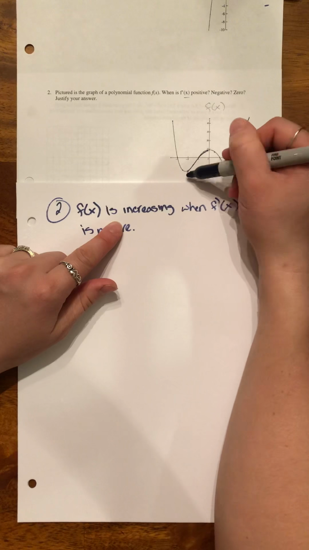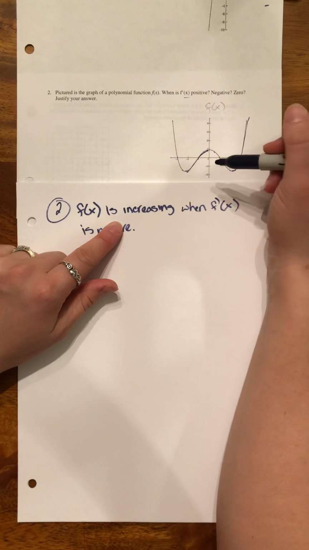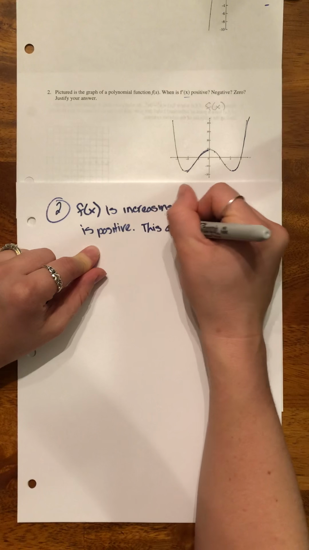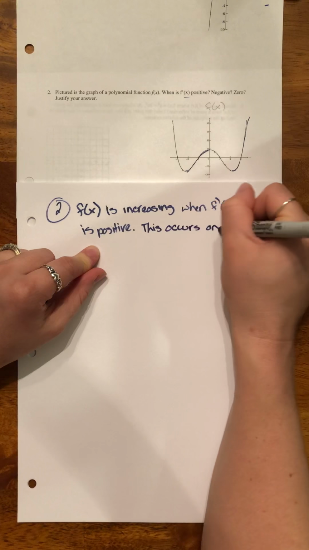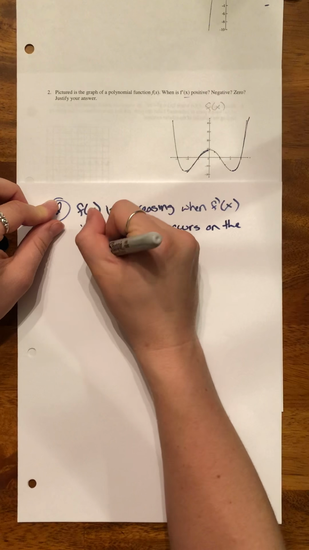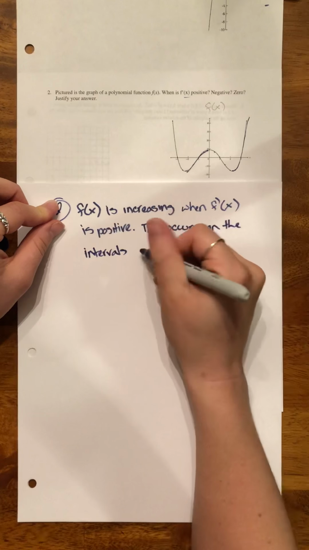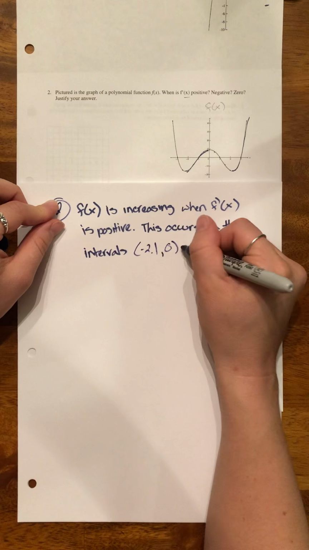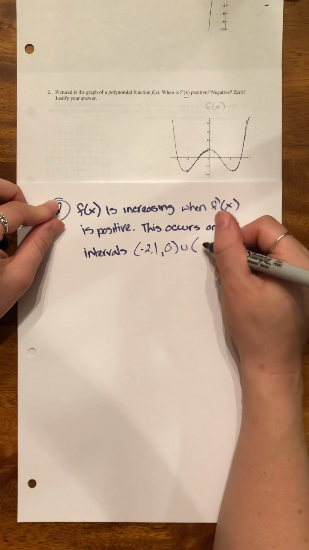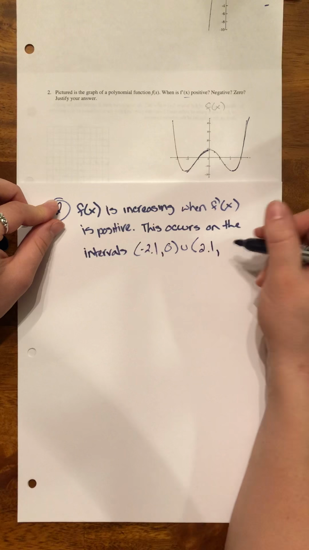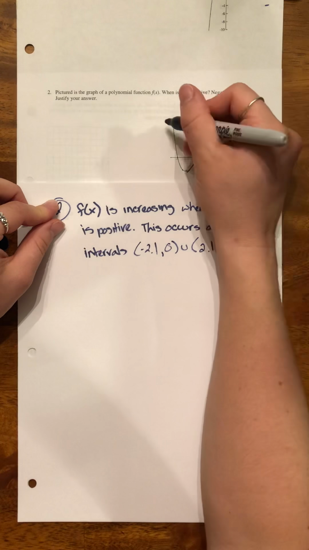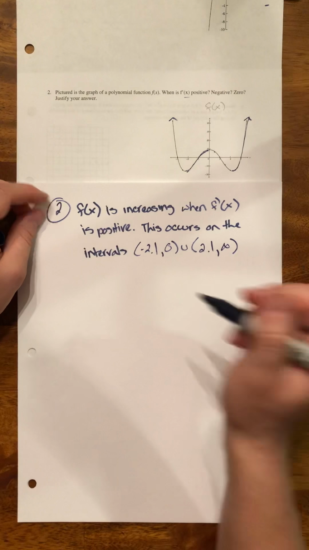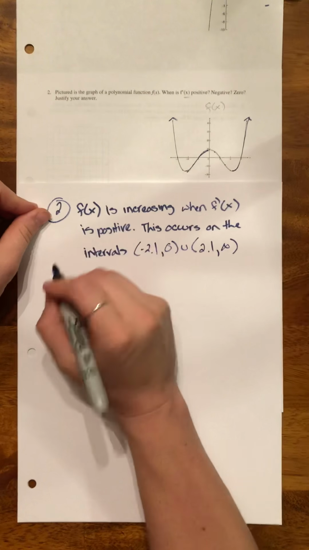So I would say from, this is kind of hard to tell because it's really like negative 2.1 or something. The graph isn't awesome. So I'm going to say this occurs on the intervals negative 2.1, and this would definitely be something that you'd be able to give the exact answer if this were on a test. From 2.1, and again, there's no arrows on the end. There really should be if I want to go the whole way to infinity. Okay, so then we've got f of x is increasing.